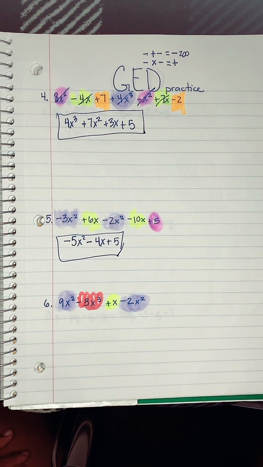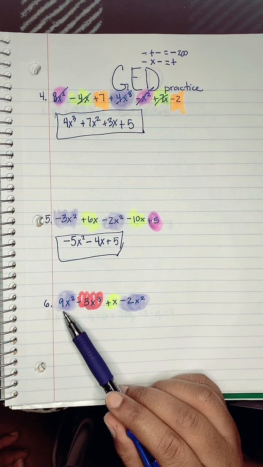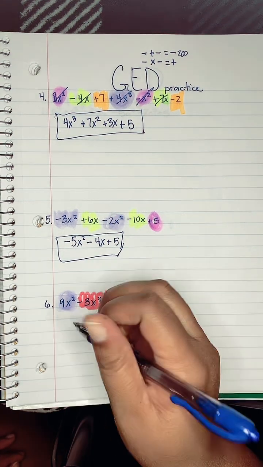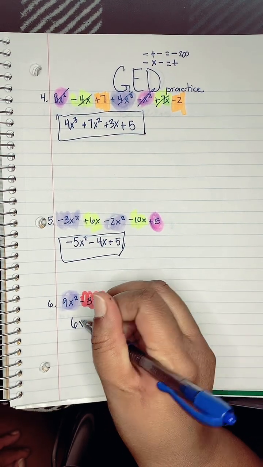So Emma said 4x plus 1x. Emma, where you at? 3x squared. Where you guys at? I'm seeing negative 3x squared. So we have 9 minus 2 is going to give us 6x squared.